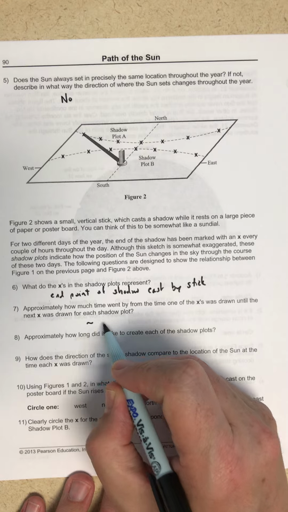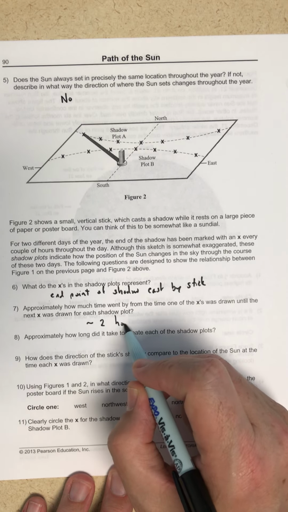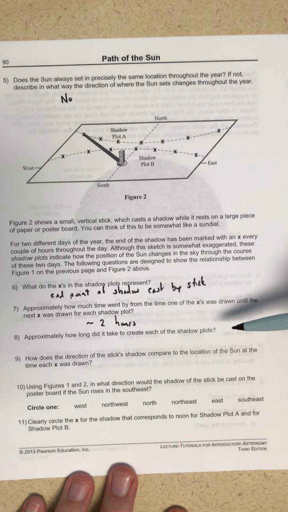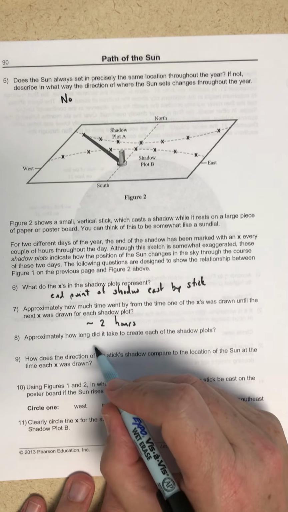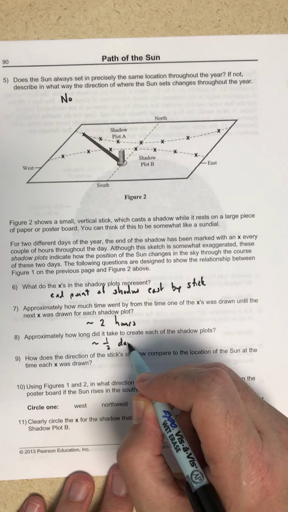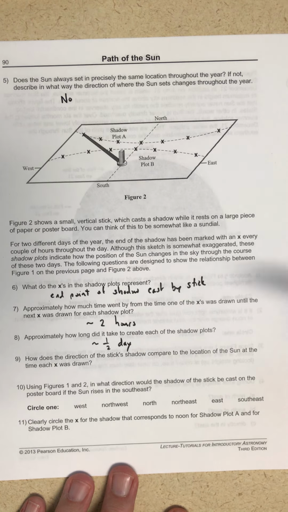Talking roughly, say about 2 hours. So approximately how long did it take to create each of the shadow plots? So speaking roughly, about half of a day, the time when the sun is up.